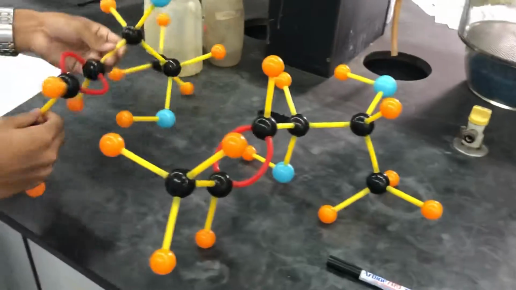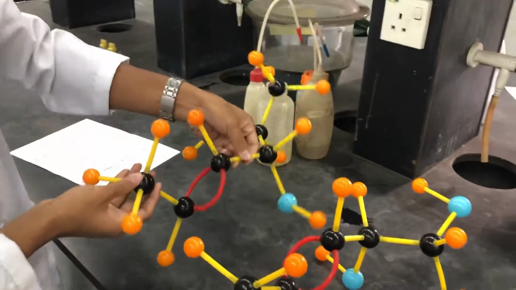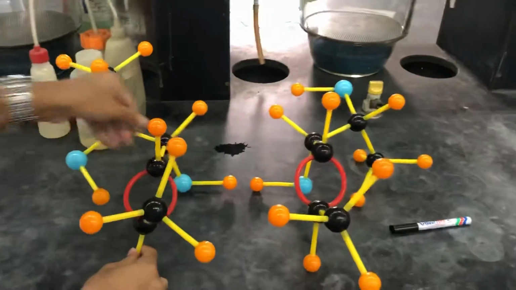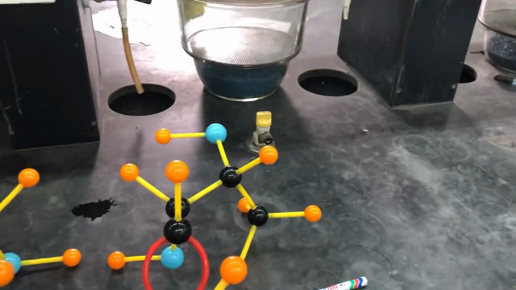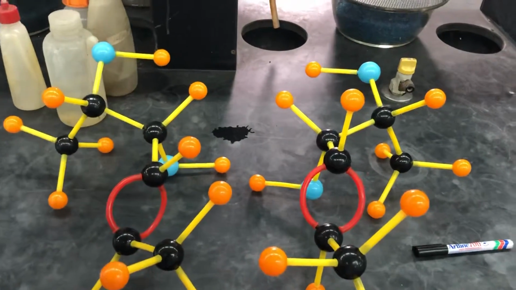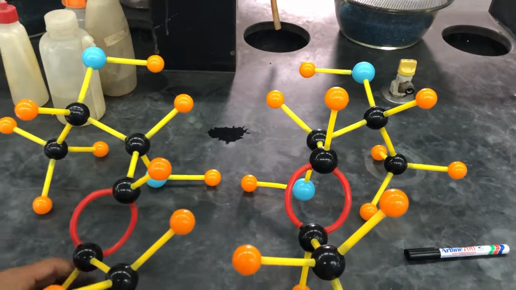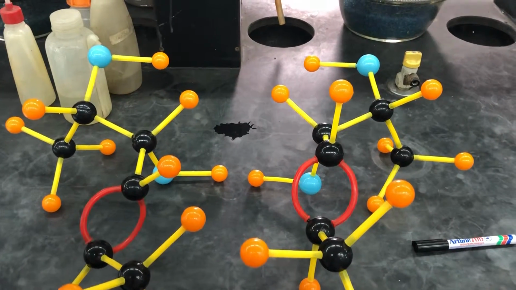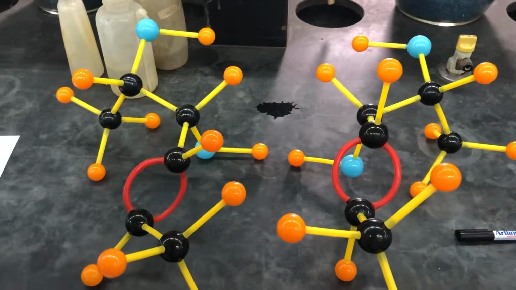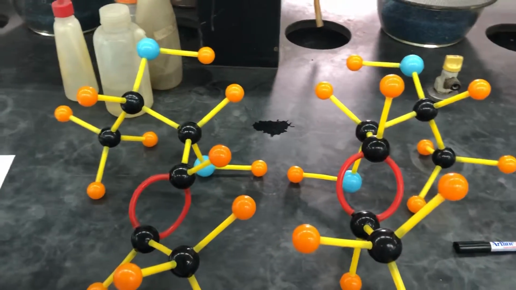Oh, so as we can see, from this angle, we can see that this one is the mirror of... Oh yes, you can see it's the opposite of this one. So we can see clearly that it is the mirror image of another isomer. So let's move on to the third and the fourth isomer.